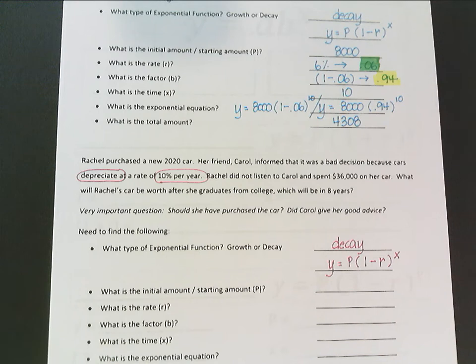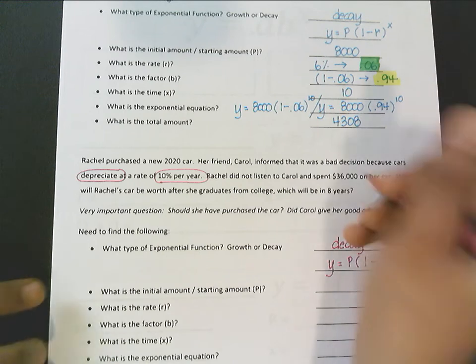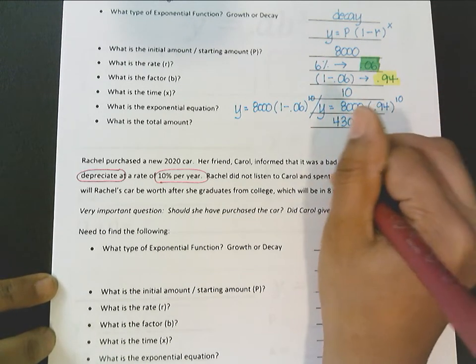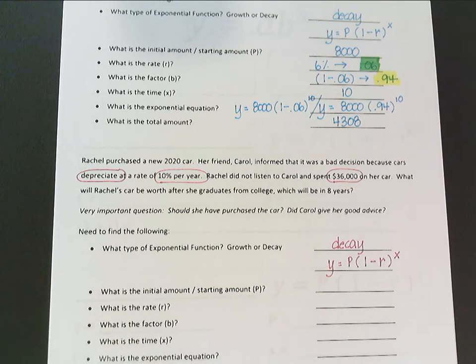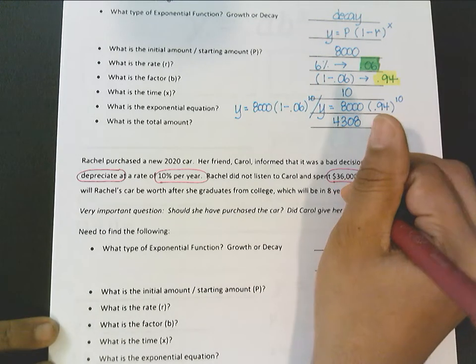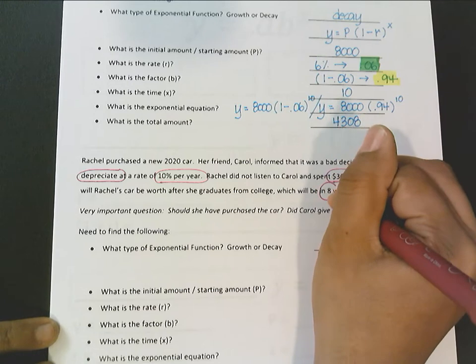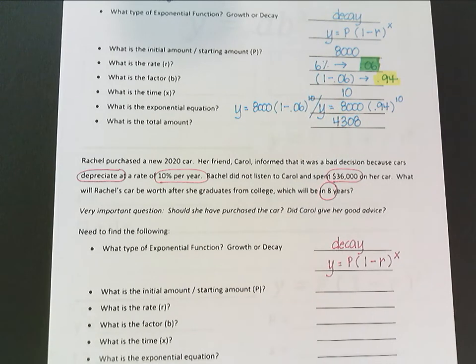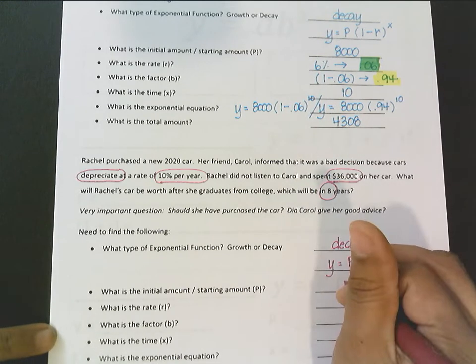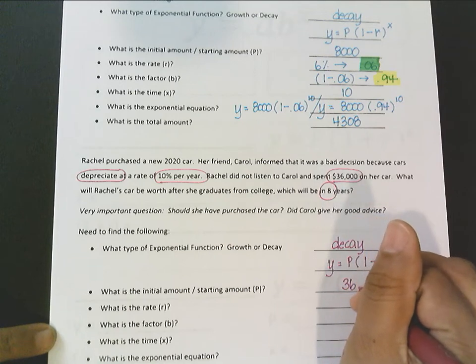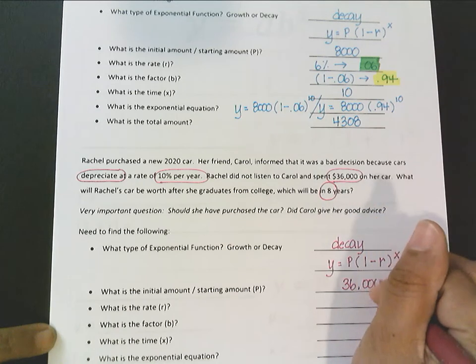Rachel didn't listen, so she still spent $36,000 on her car. So Rachel finished her 4 years of high school. She went 4 years of college. So at the end of college, 8 years later, what's that car going to be worth? Is it going to be worth the $36,000? So what was my initial amount? Rachel bought that car for $36,000.